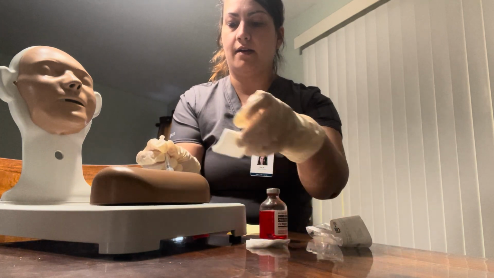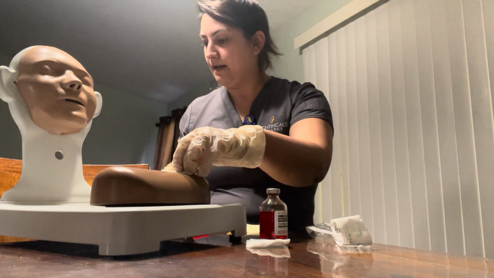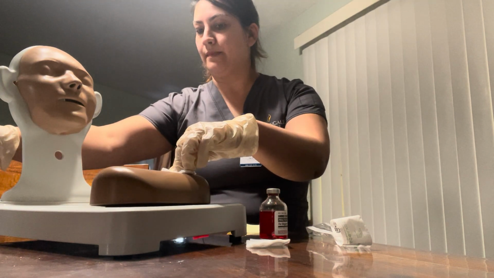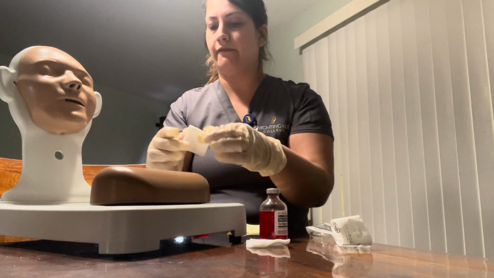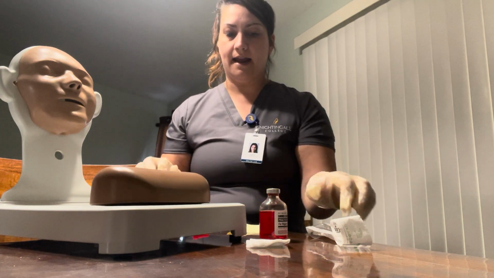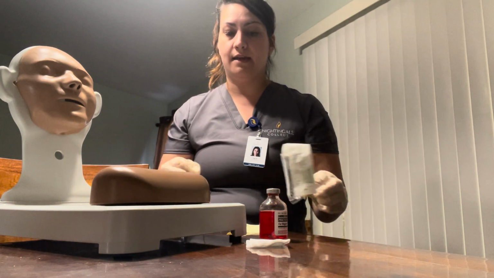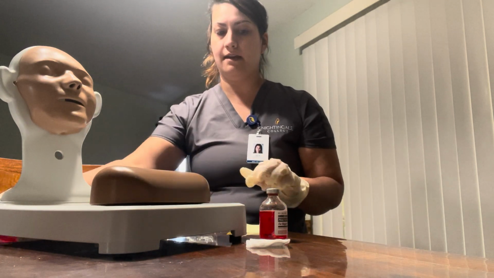And I will grab a gauze, and I will discard it in the sharps container, biohazard. I'll lightly do that and take it off. I will put a Band-Aid on as needed, and I will discard everything. I will not recap my needle, and I will discard everything.